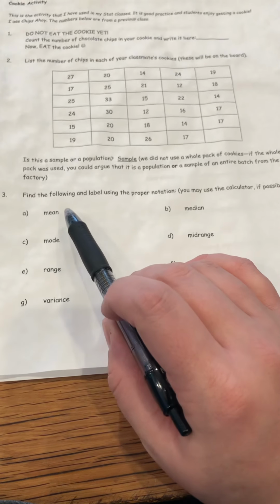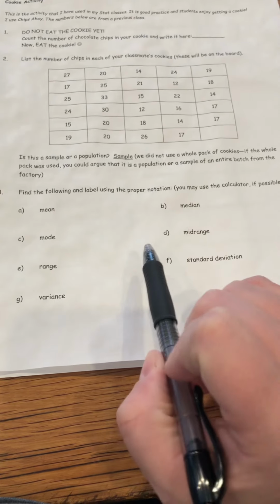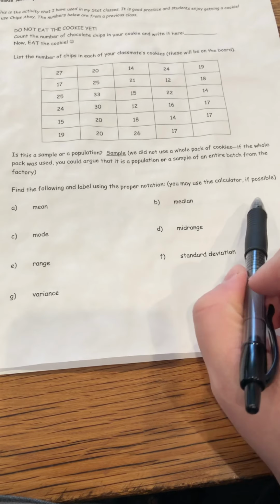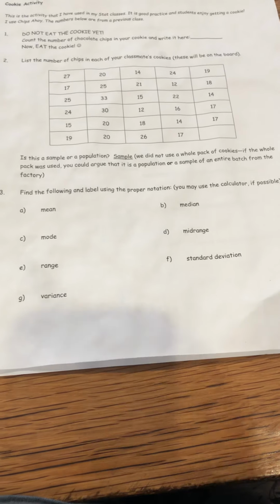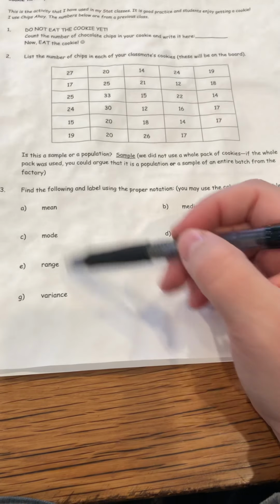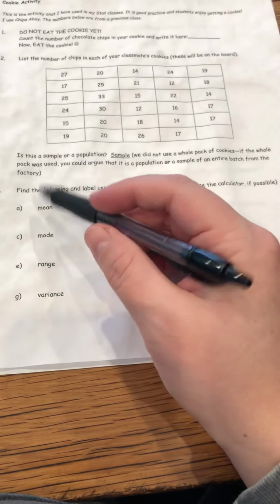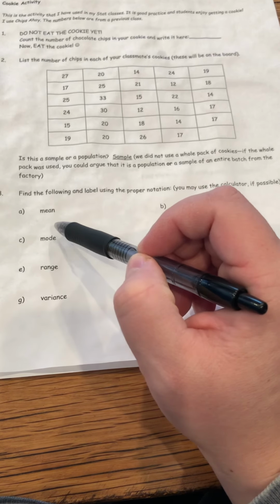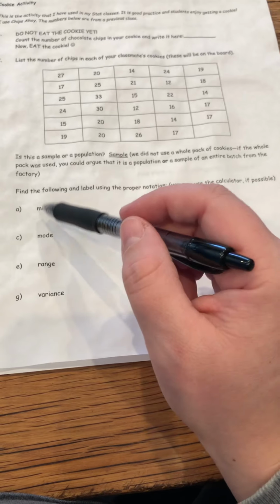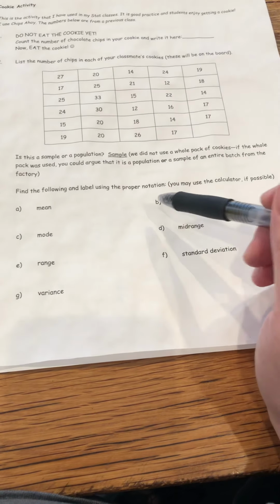Okay, so you want to find the following and then label using your proper notation. You can use the calculator if possible. You don't have to use a formula unless it's something that requires a formula. So we're going to find all these things for this data set. I'm going to start by going through and labeling the ones that need notation, and then I'll come back and do the answers.